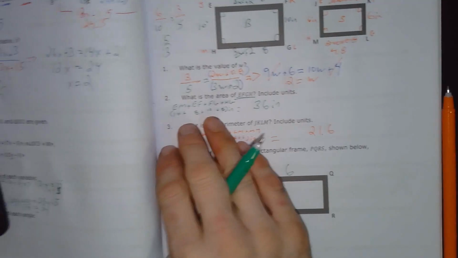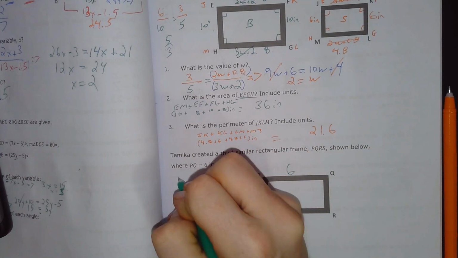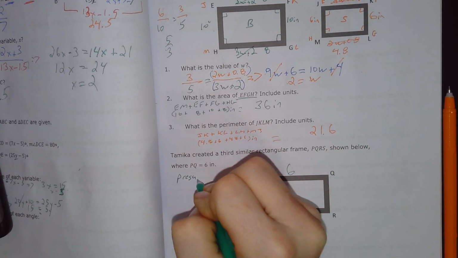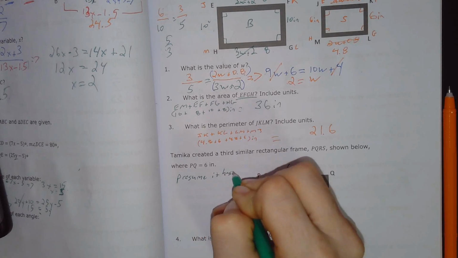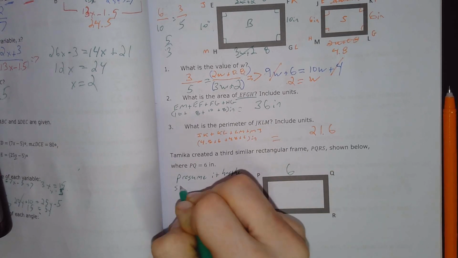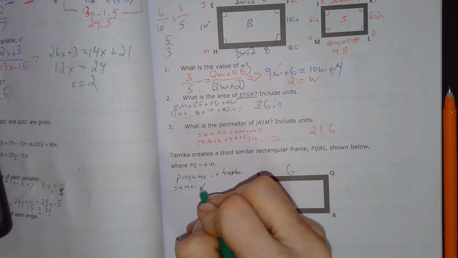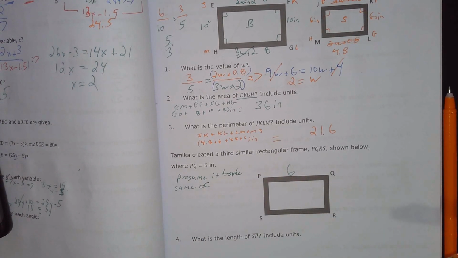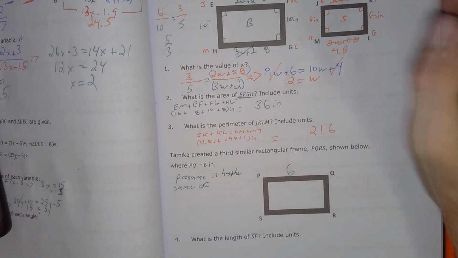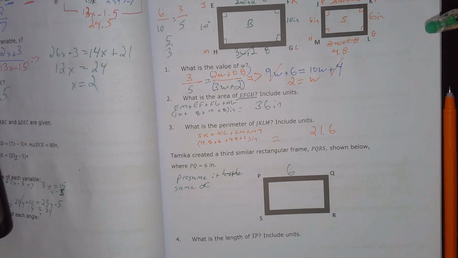Well, we're gonna presume it has the same proportionality, right? So it's going to presume that it has the same proportionality of, I don't know, PQ is 6 of 3/5, I guess, right?